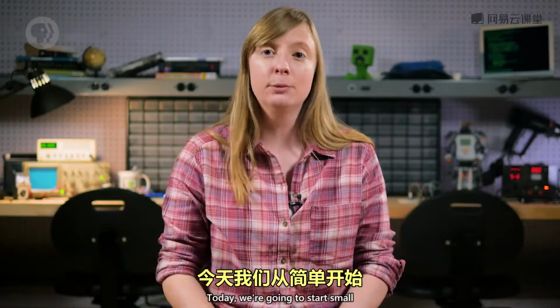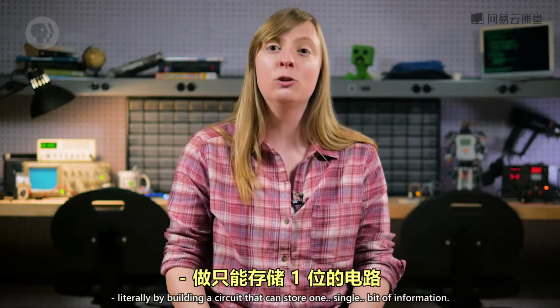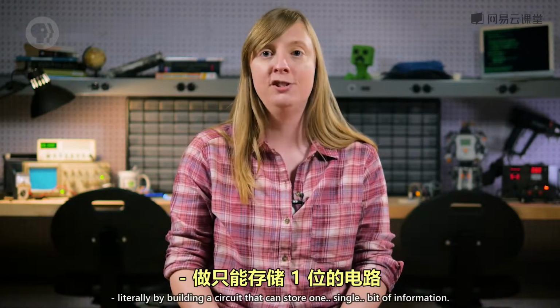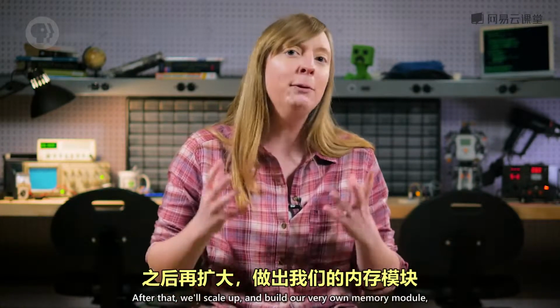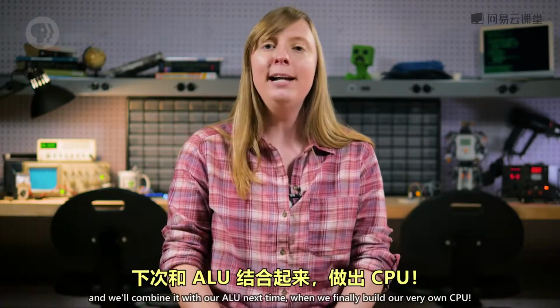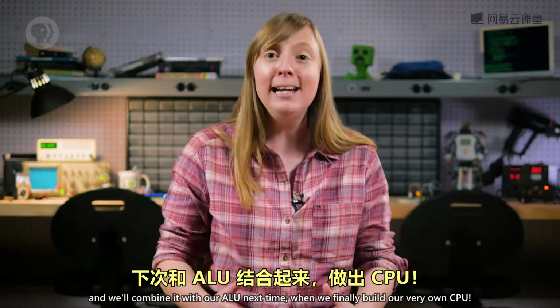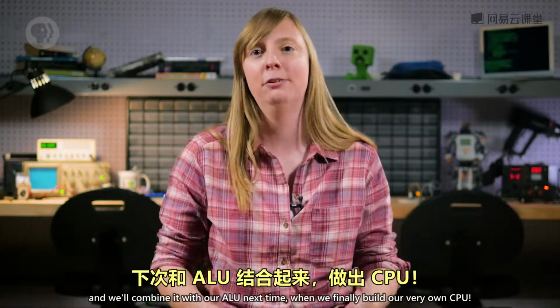Today we're going to start small, literally by building a circuit that can store one single bit of information. After that, we'll scale up and build our very own memory module, and we'll combine it with our ALU next time when we finally build our very own CPU.